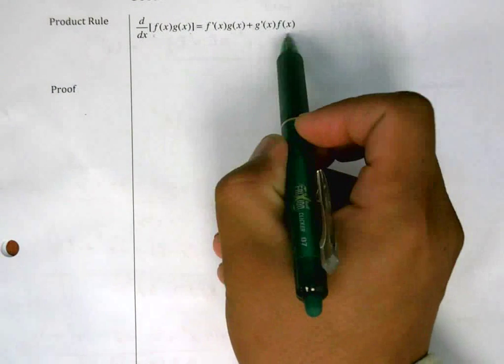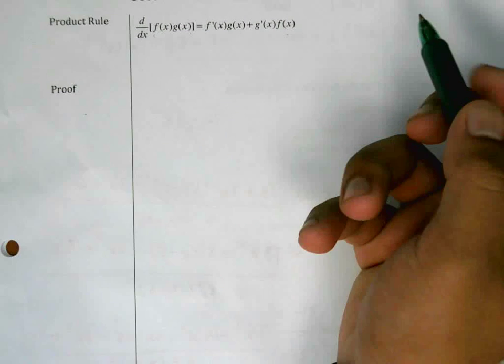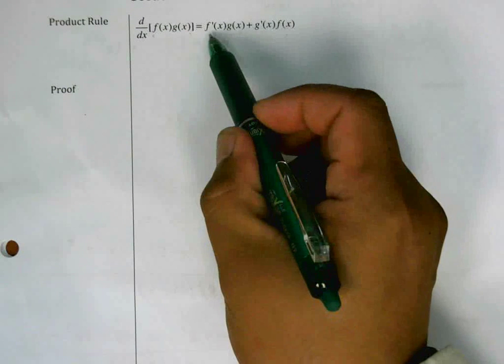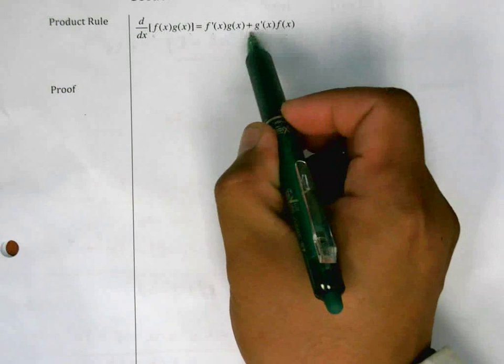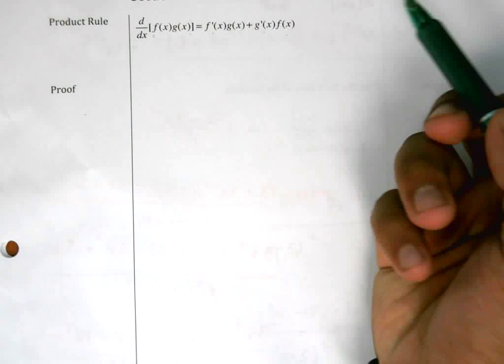The way we can look at this is the derivative of the first part times the second, plus the derivative of the second times the first part. In this lesson, I'm actually going to prove this. And if you like doing calculus proofs, and quite frankly, who doesn't, this would be a great example of how one works.